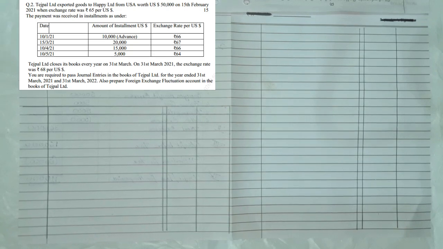Thereafter, Tejpal Limited closes books every year on 31st March. On 31st March 21, the exchange rate was 68, and you are required to pass journal entries in the books of Tejpal Limited for the year ending 31st March 21 and 31st March 2022. So for 2 years you are asked to prepare journal entries. Also prepare the FEF account, that is foreign exchange fluctuation account, in the books of Tejpal Limited.